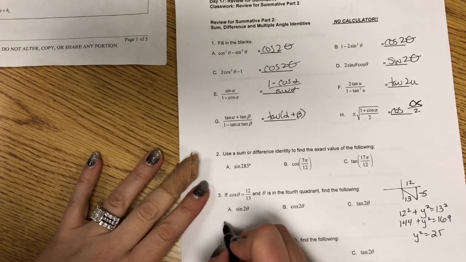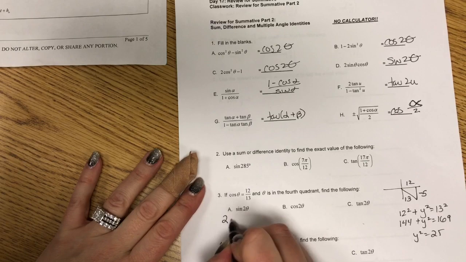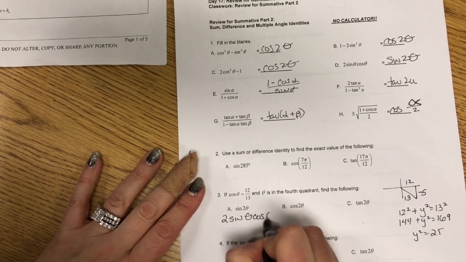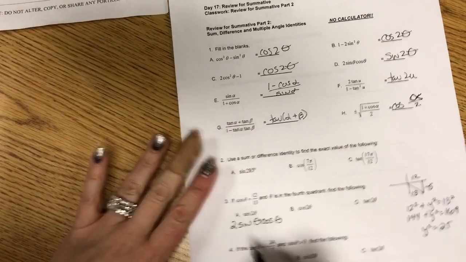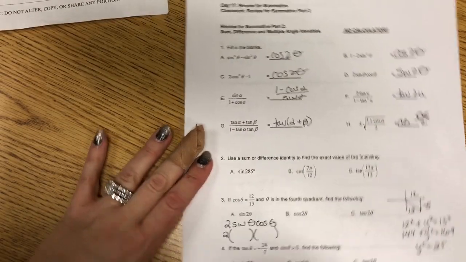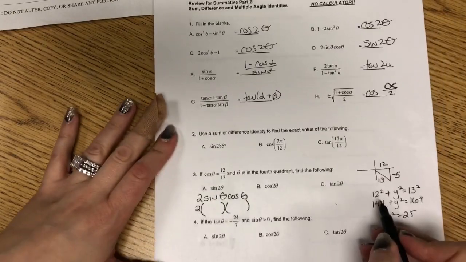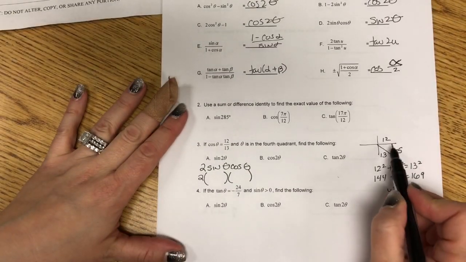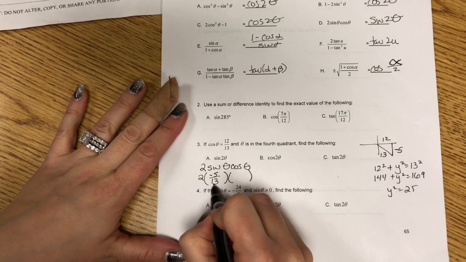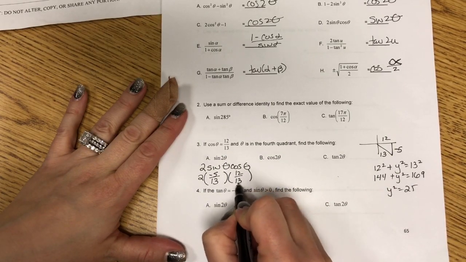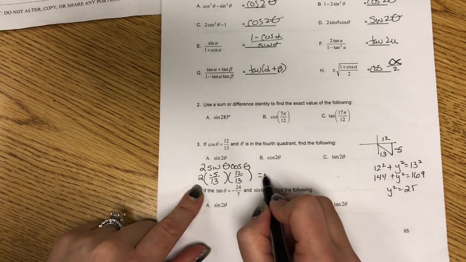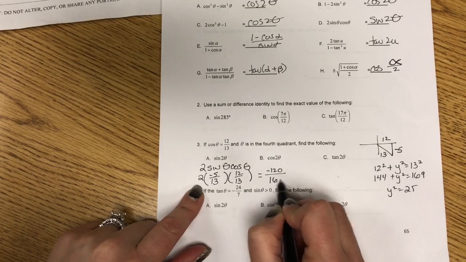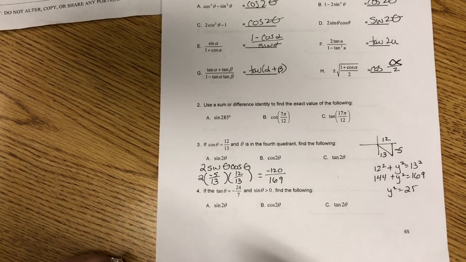Sine of 2 theta with the identity is 2 sine theta cosine theta from here. So I just need the sine and cosine ratios from this picture. Sine is opposite over hypotenuse, and cosine is adjacent over hypotenuse. So when I multiply these together, 2 times 5 times 12 is negative 120 over 169. Of course, I don't have enough space there.